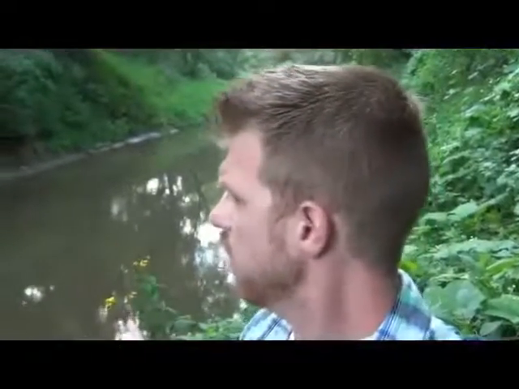So if I were to do a study, I may study how the physical and chemical properties of this water, of this creek, influence the type of insects and other macroinvertebrates that are able to live within this body of water.